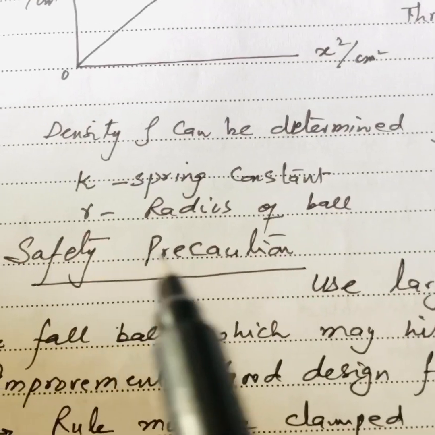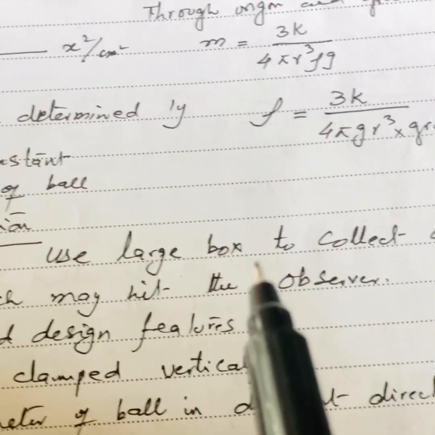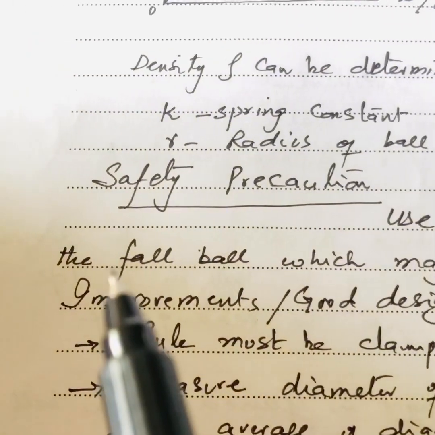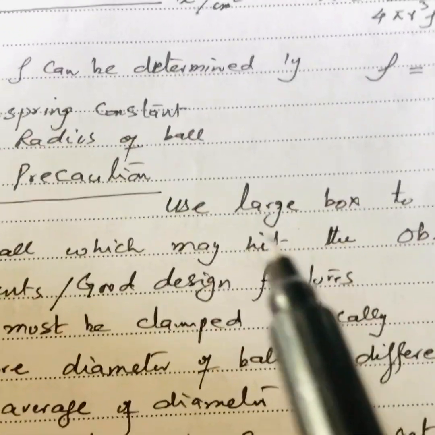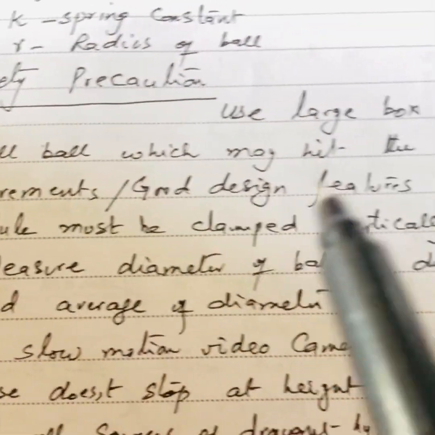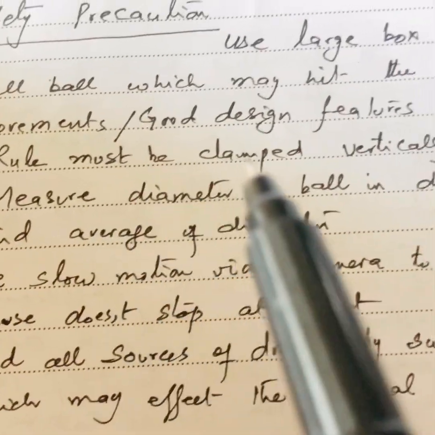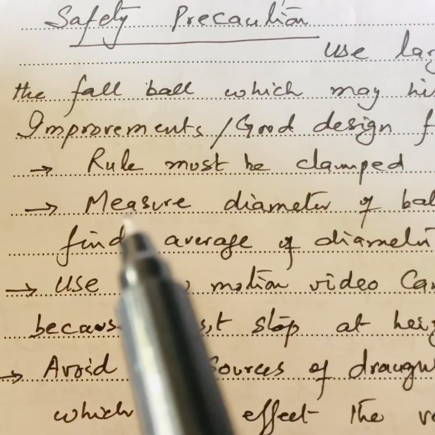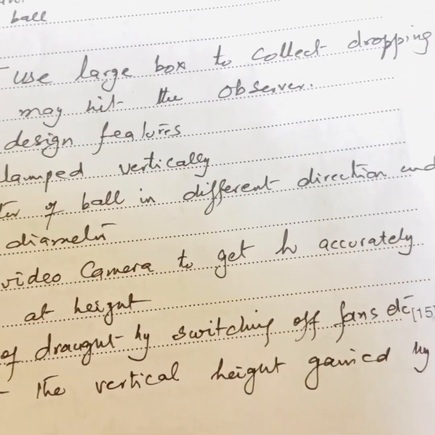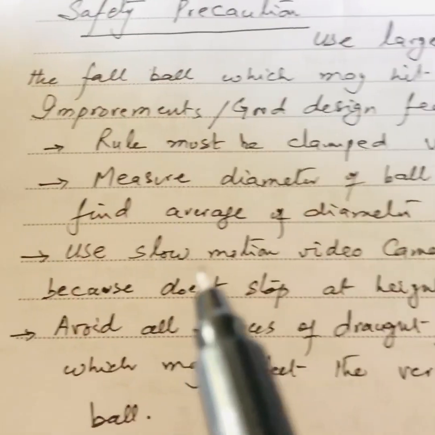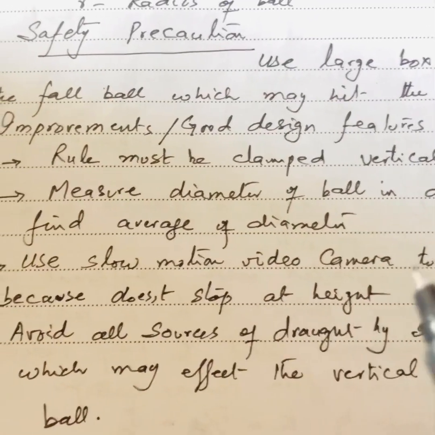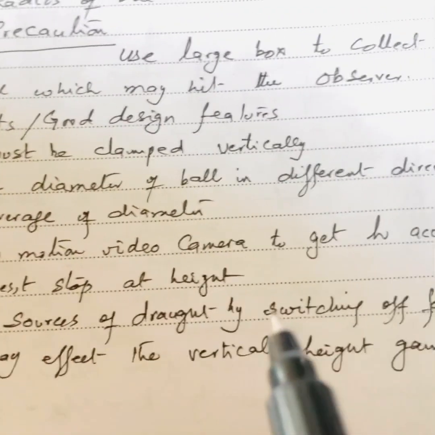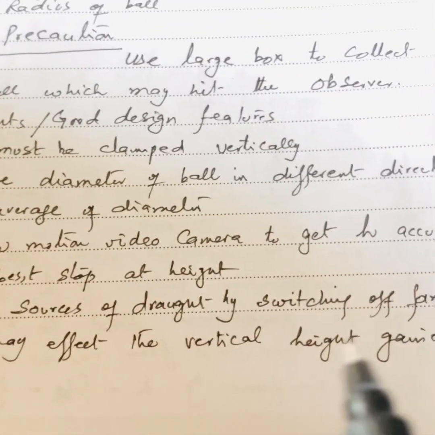Next, we have to write the safety precaution. For the safety precaution, use a large box to collect the dropping ball, which may hit the observer. And the next, we have to write about improvements and good design features. First, the rule must be clamped vertically with a bench. Measure the diameter of the ball in different orientations and then calculate the average. Use a slow motion video camera to get H accurately because the ball does not stop at the height. And next, avoid all sources of draught by switching off the fans, etc., which may affect the vertical height gained by the ball.